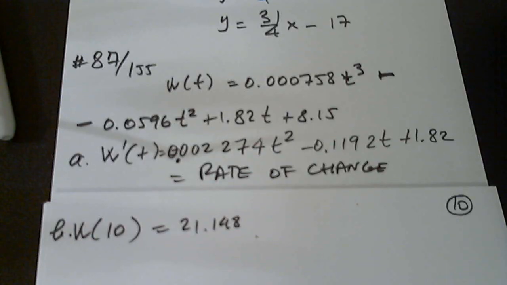Let me just go back and make sure that I punched in everything correctly. 3 zeros, 758, correct. 0.0596, correct. 1.82. And what was 8.15? Okay. So back to the problem. The weight of a boy at age 10 months. Okay. I'm happy that the answer is correct. Good. Okay. The rate of change of a boy's weight with respect to time at 10. So again, I have to write pounds before part C.